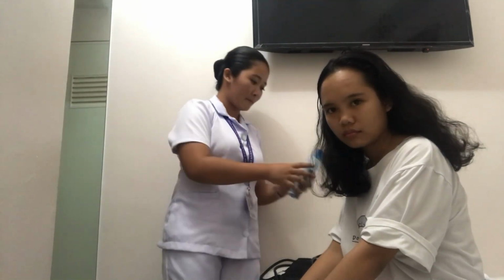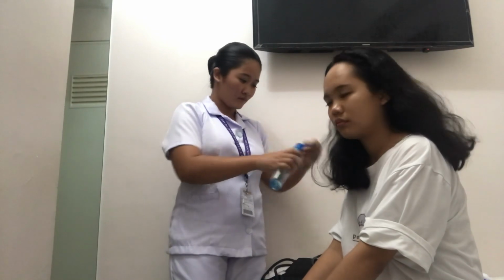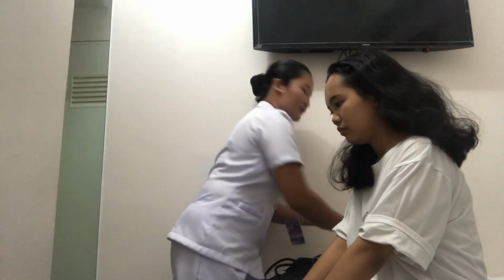So now I'm going to take the patient's body temperature through her axillary site. Prior to conducting this procedure, I need to do the first introductory steps, which are to ensure my patient's privacy, provide comfort, and do hand hygiene. Then, I will introduce myself to the patient and explain what procedure I'm going to do.